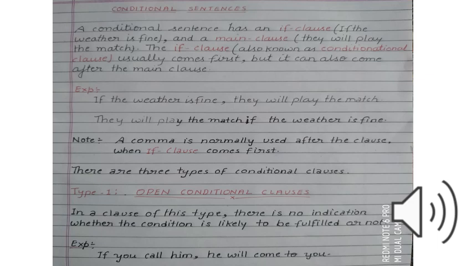In this way, from both the examples, first one, if the weather is fine, they will play the match. Second example, if you call him, he will come to you. From both the examples, it is clear that open conditional sentences have the following pattern.